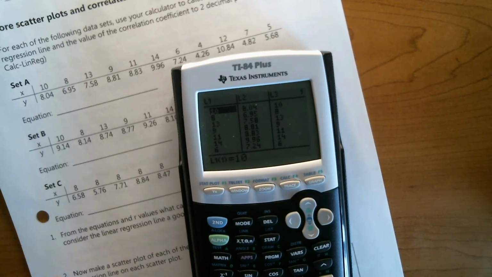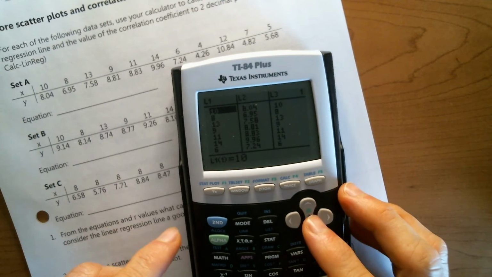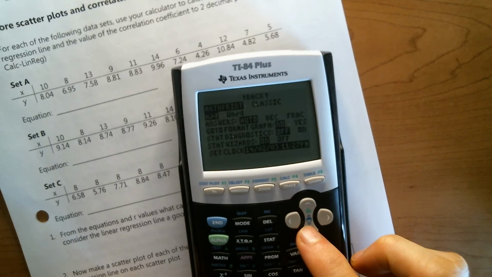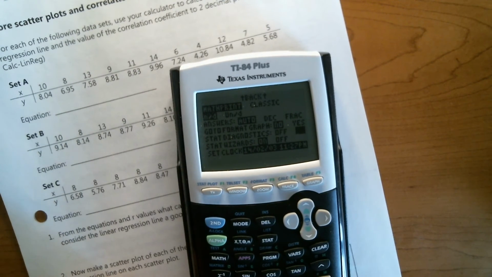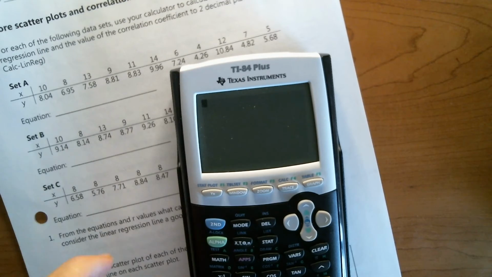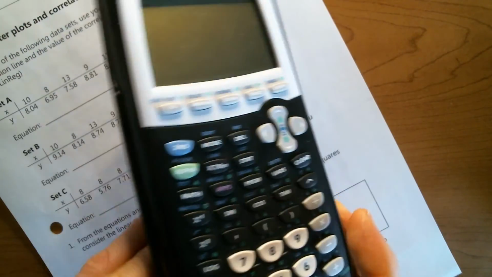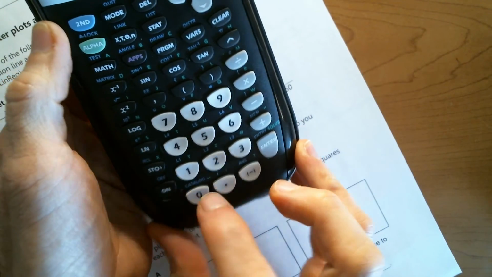Now, correlation doesn't automatically show up on your calculator. There's usually two ways to get it. You can either go to mode and scroll down, and you want to make sure that stat diagnostics are on. If when you go to mode you don't see this option, the other way you can get it is you can go to catalog, which is down here on the 0 key, and go second catalog.